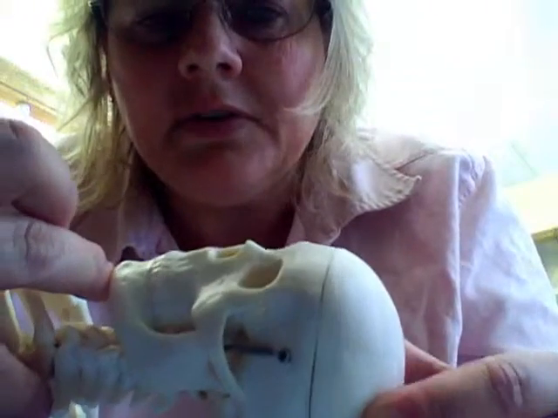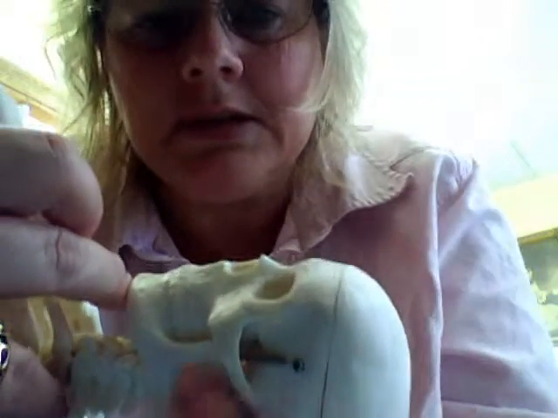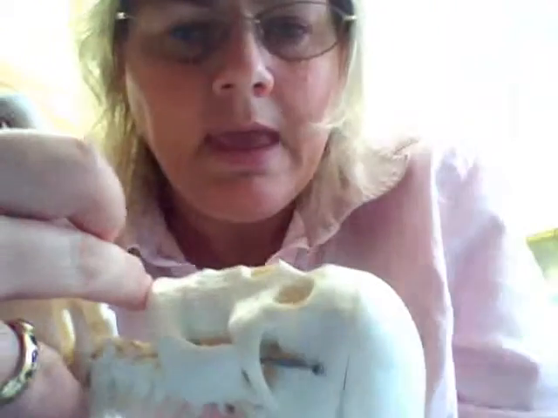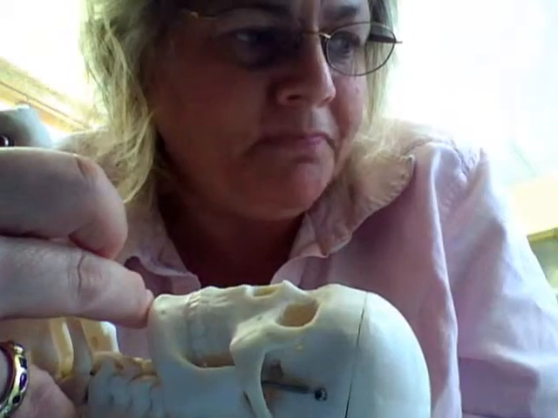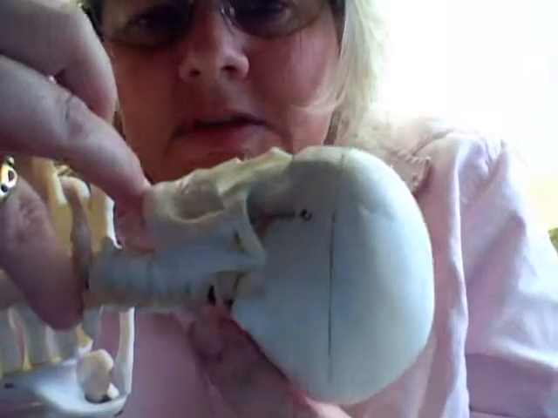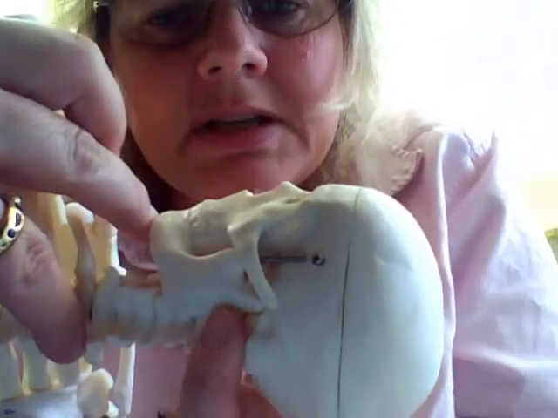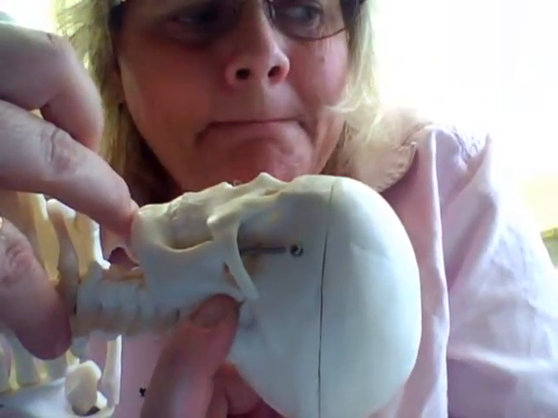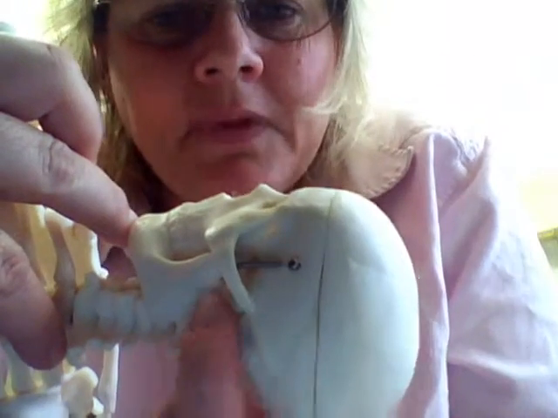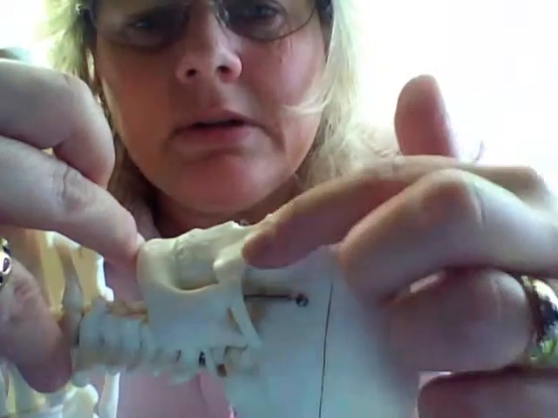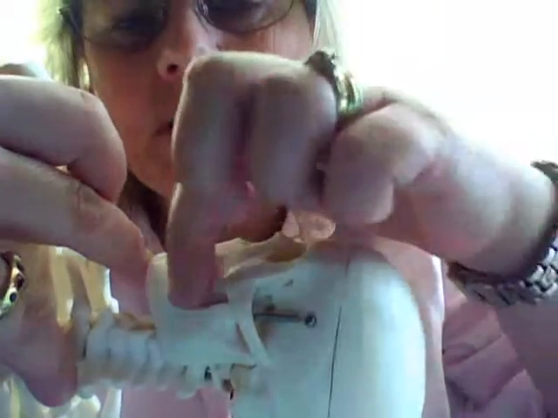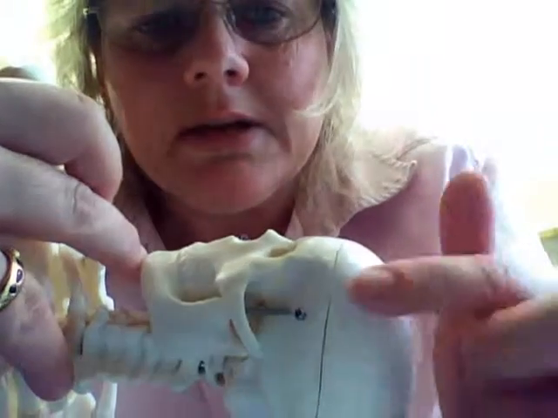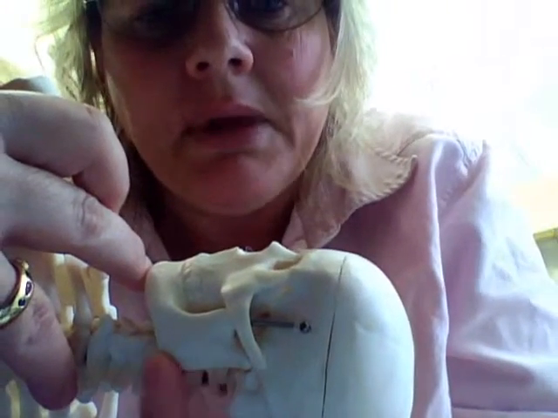Then all of this is the mandible, and on our mandible we have this point that sticks up where it meets the zygomatic arch, the mandibular condyle. This is the zygomatic arch, but then the mandible has a rounded area. That's the mandibular ramus. Here is the angle of the mandible.